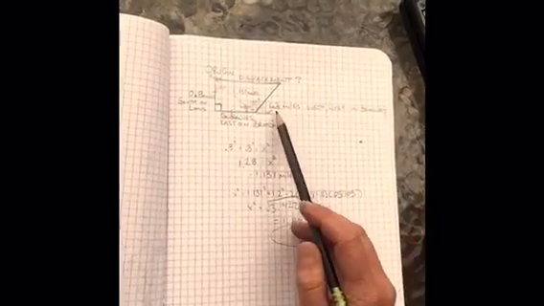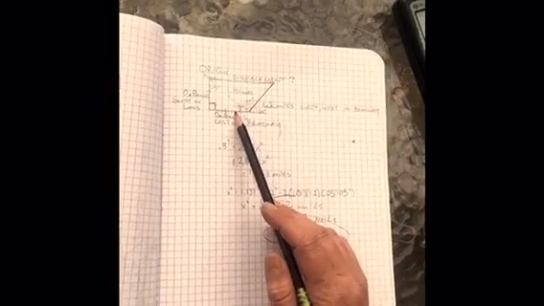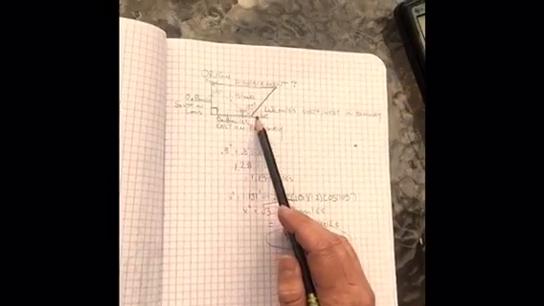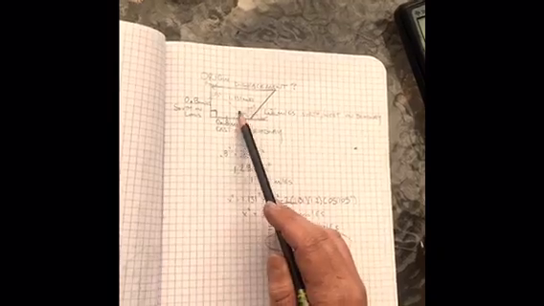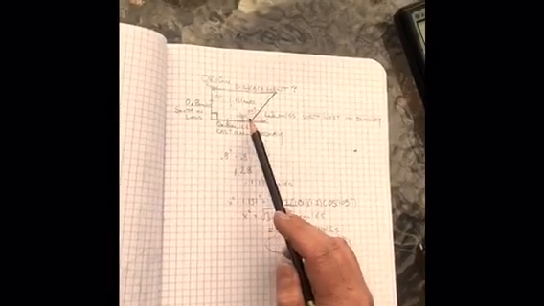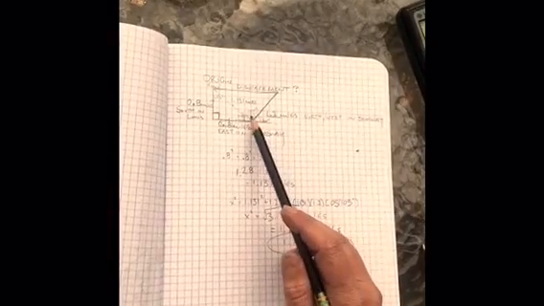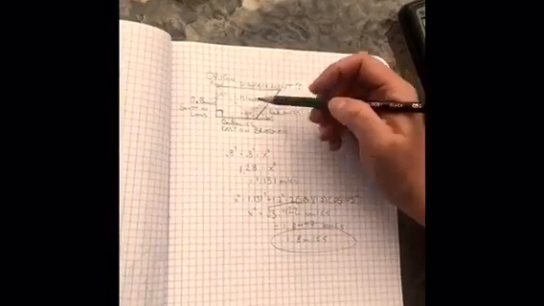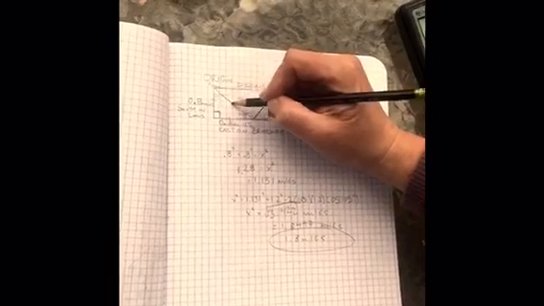Known information of the 30-degree angle here and the 45 degrees here of this straight line, this complete angle is 180 degrees. Subtracting 45 and 30 from 180 leaves 105 degrees for this angle here.